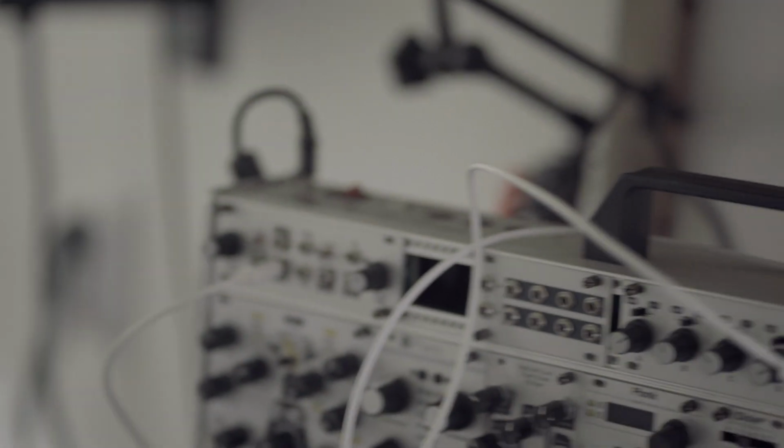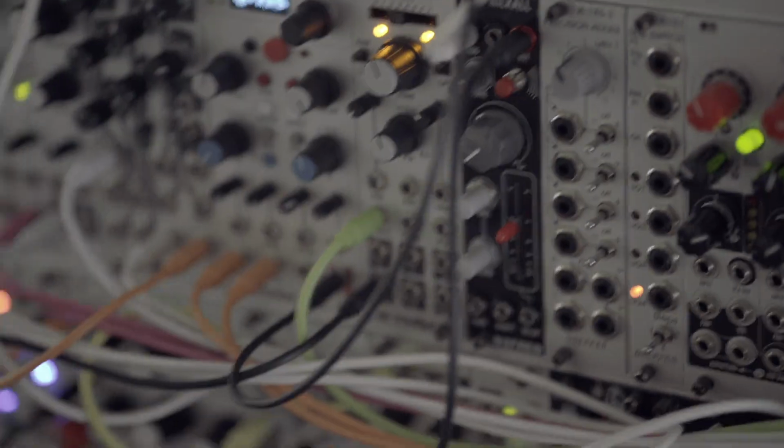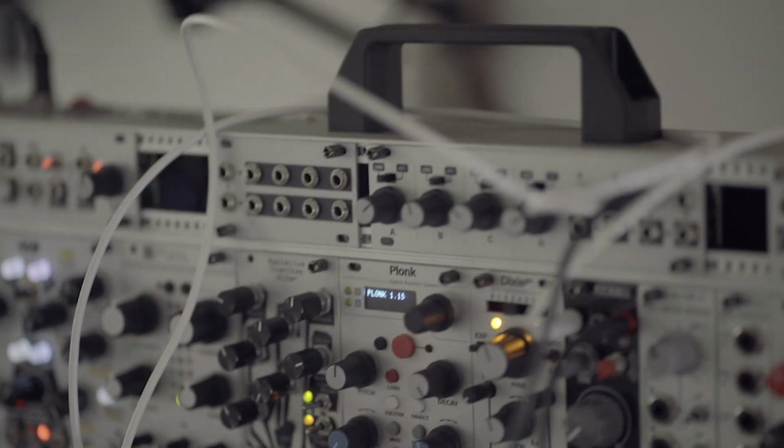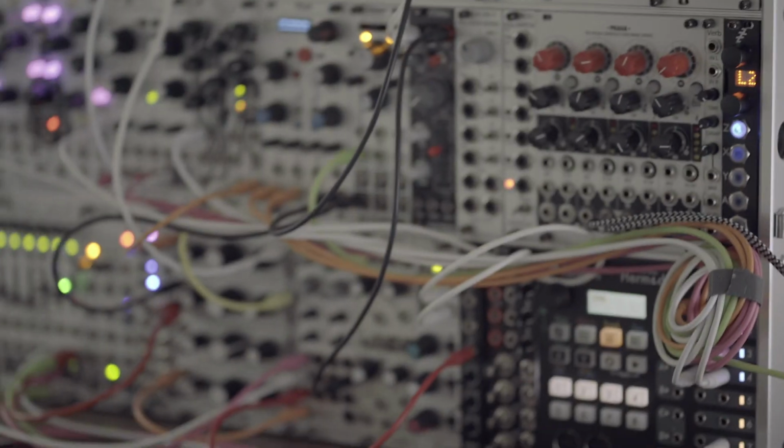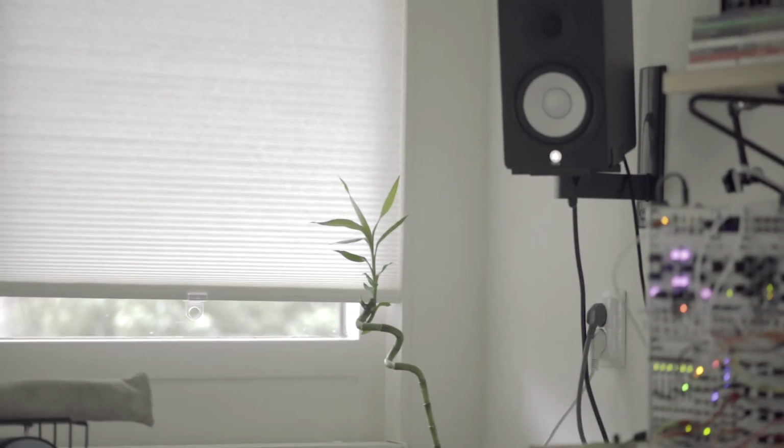So last year I started a project combining modular synthesizers and cinematic videography. It failed miserably, and I don't know why, but I decided to try it again. This time it's gonna work. Alright, so this is my modular synthesizer. Just put this in. Hopefully I'm in the frame now.